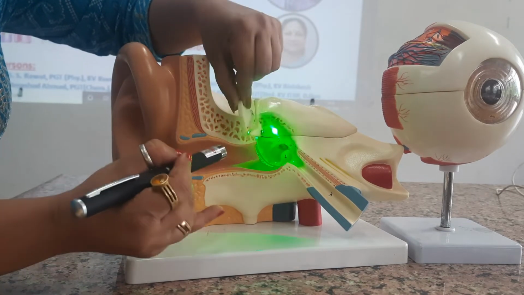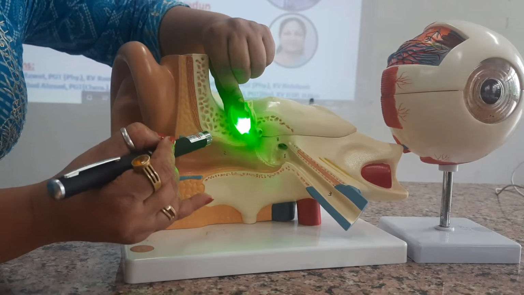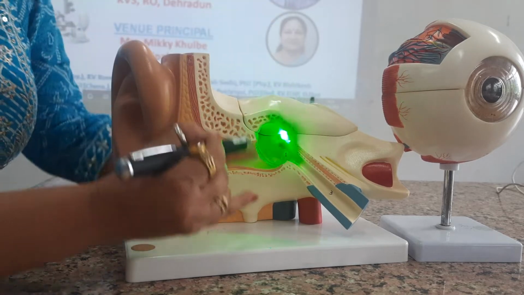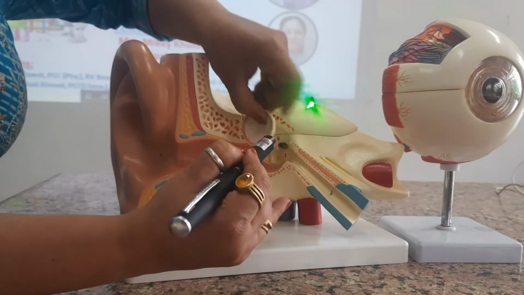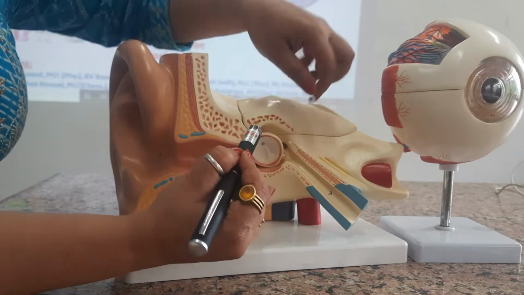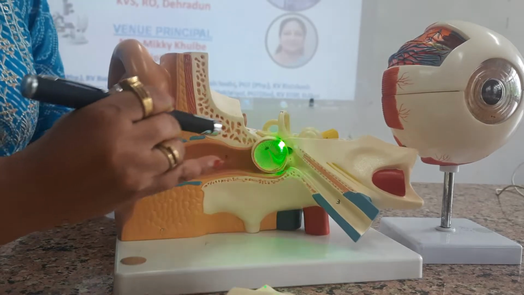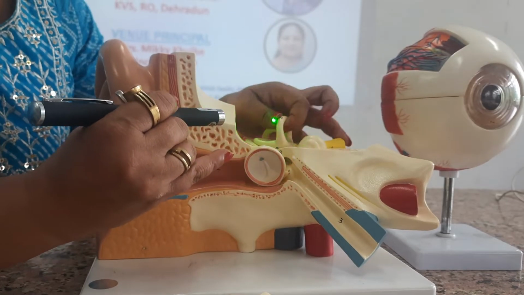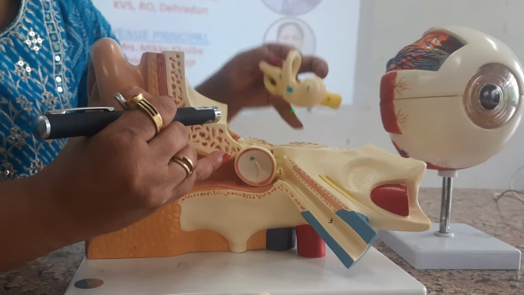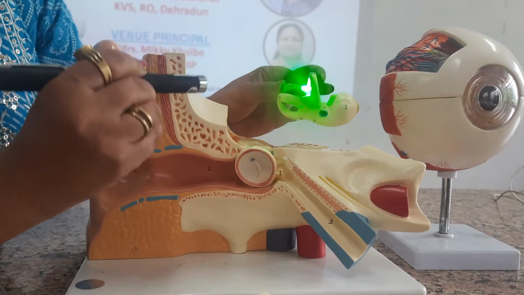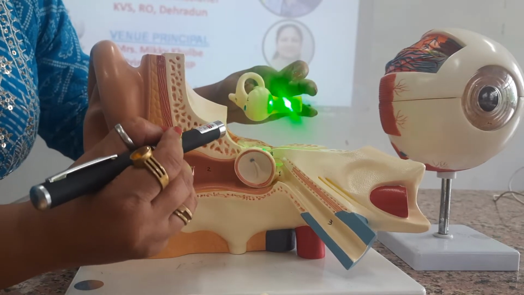With the eardrum, the middle ear is shown with the help of these three ear ossicles: malleus, incus and stapes, and this is the eustachian tube. The other part can be explained elaborately by opening up this model further. This is basically the internal ear. Let me open it up. These are the three semicircular canals, and this is the cochlea, and this is the auditory nerve.